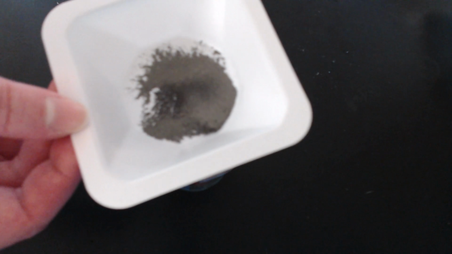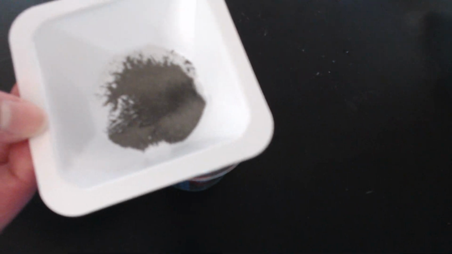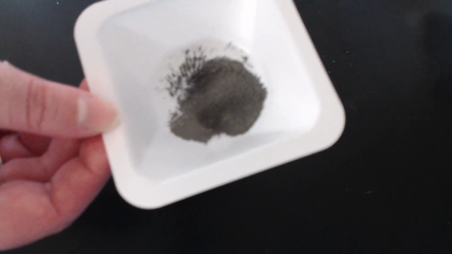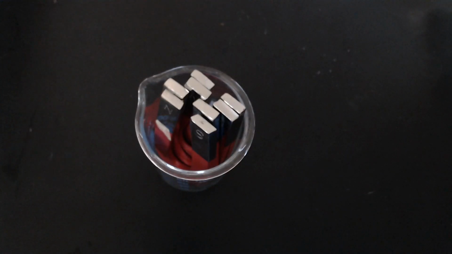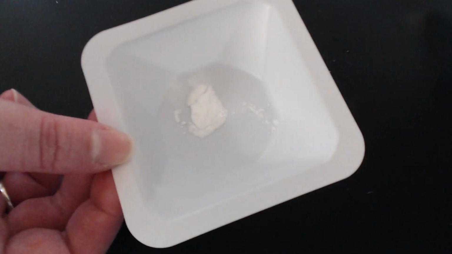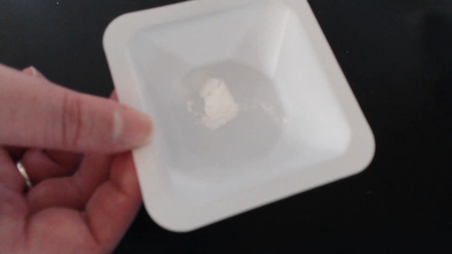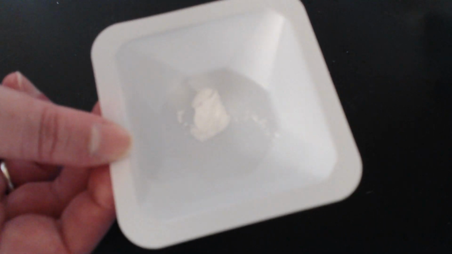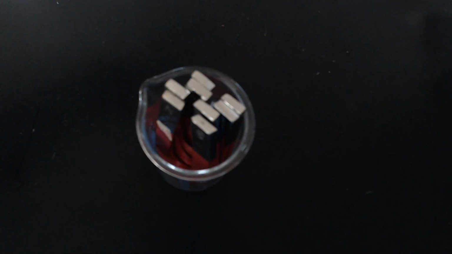So are you seeing some effects of the magnets on the iron? Record your data. Chemical number 3, sodium hydrogen carbonate. Any effect of the magnet here? Record your data.